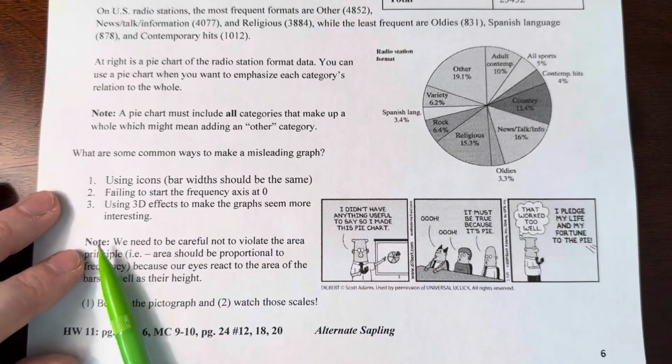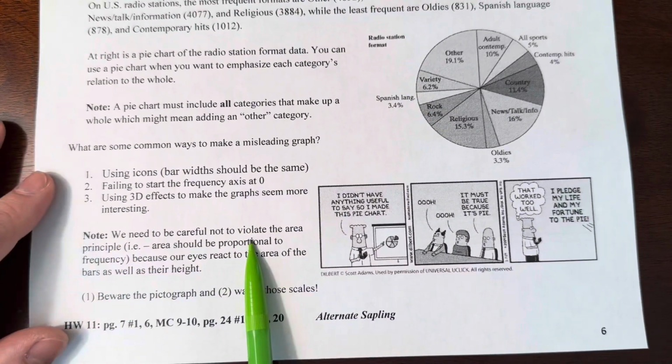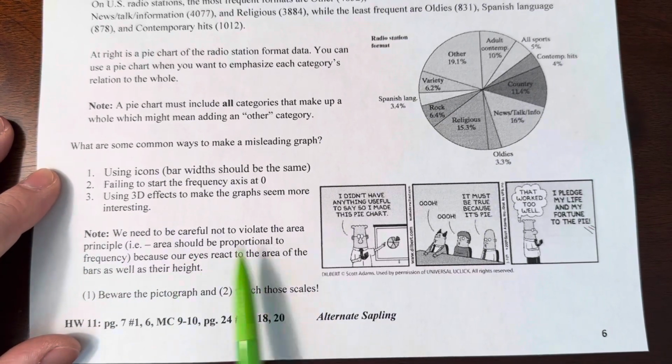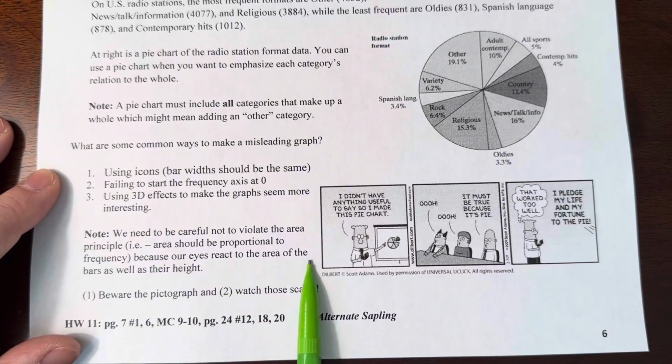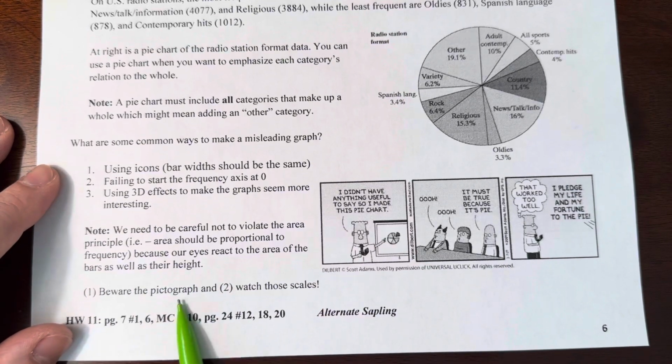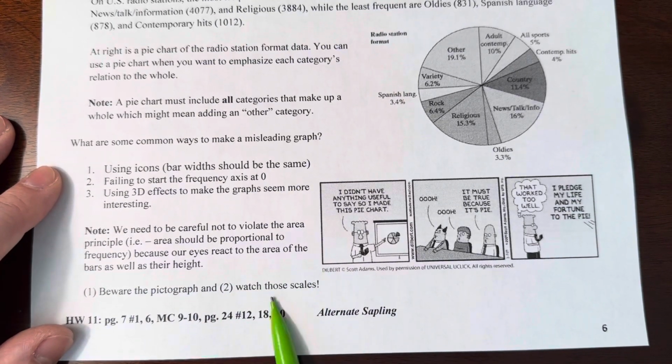All right. Something to note, we need to be careful not to violate the area principle, so area should be proportional to the frequency. Our eyes react to the area of the bars as well as their height, so beware of the pictograph and watch those scales.